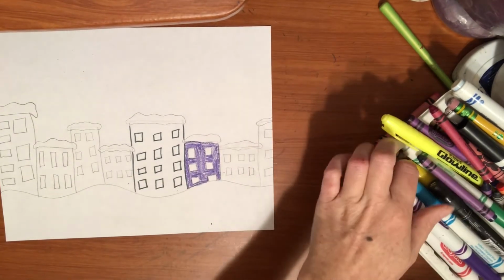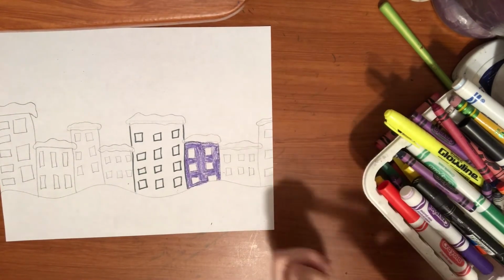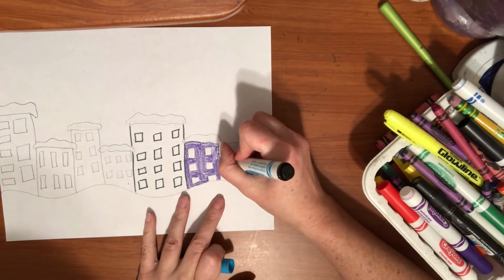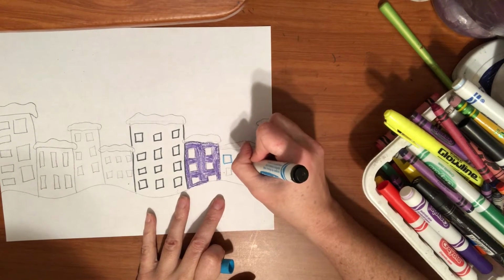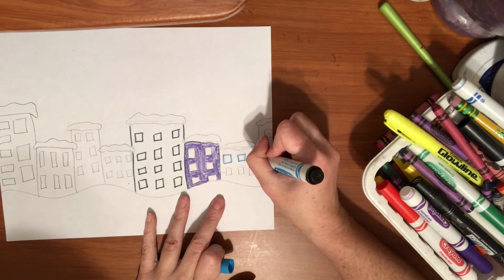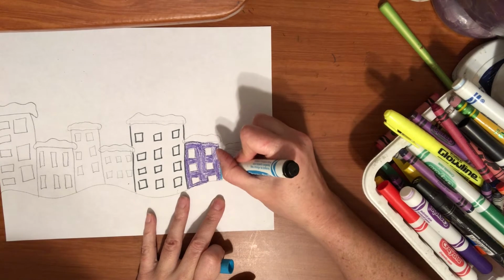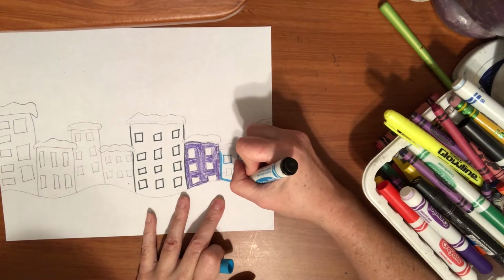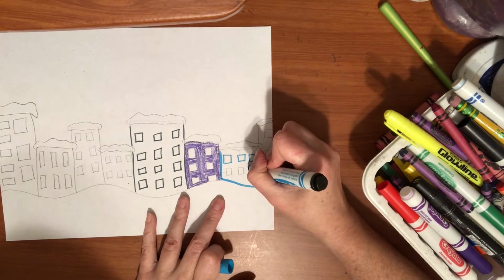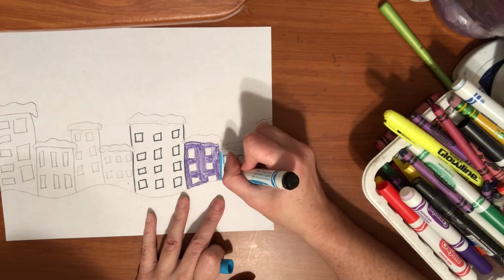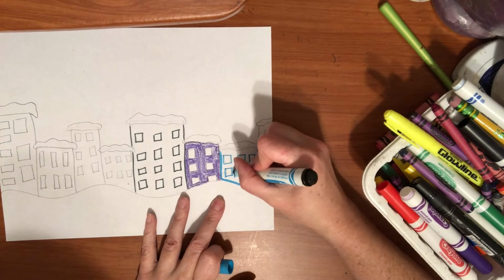Then I can choose a different color. Like I said, you can use a marker, you can use crayons, colored pencils, but we're going to go through and we're going to color in all of these buildings, different colors. And make sure that you don't color in your windows, because you want to keep those with white space.